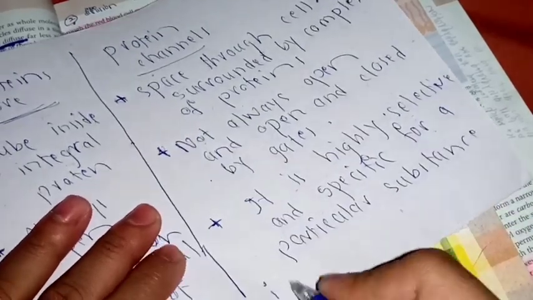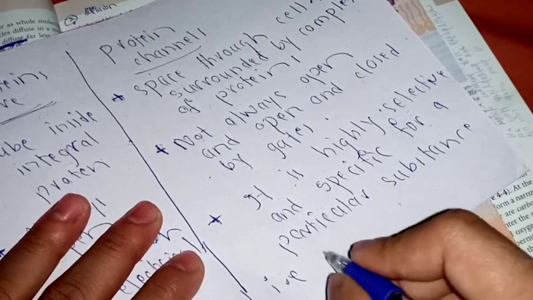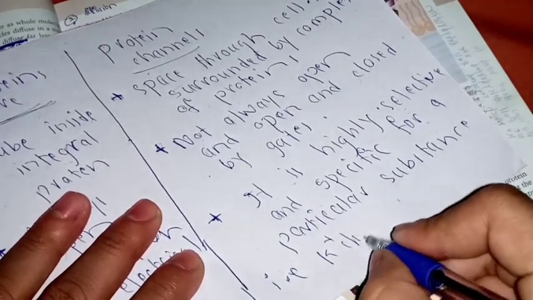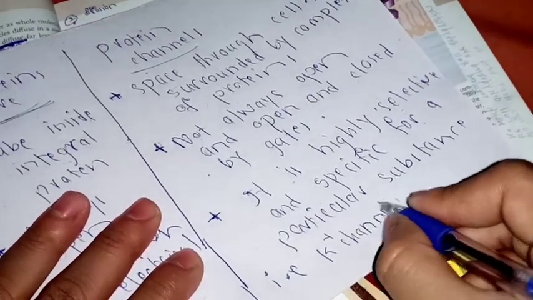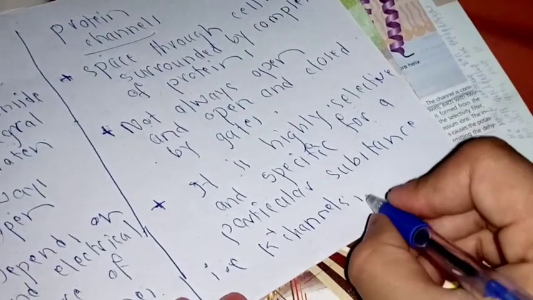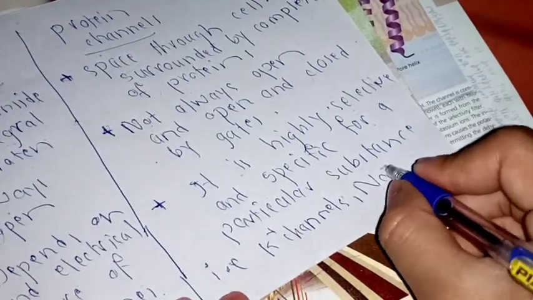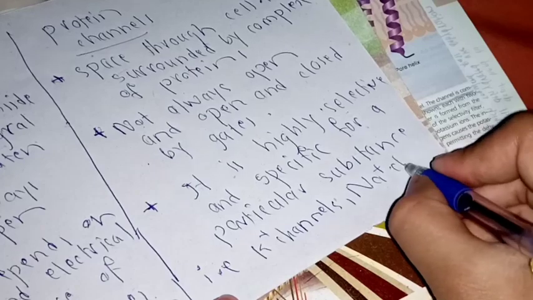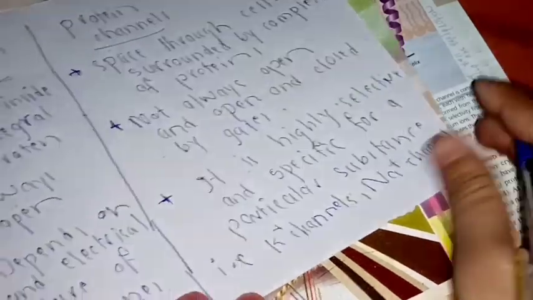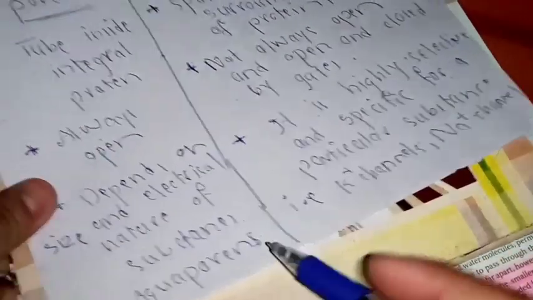For example, potassium channels are highly specific for potassium, and sodium channels are highly specific for sodium ions. So these are the three main differences between them.